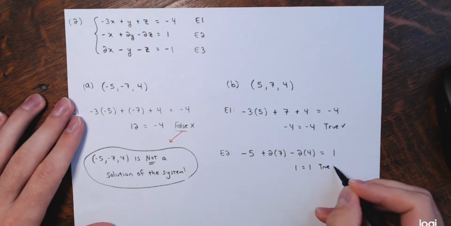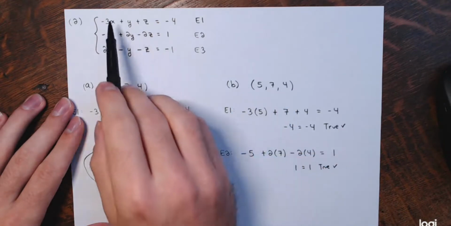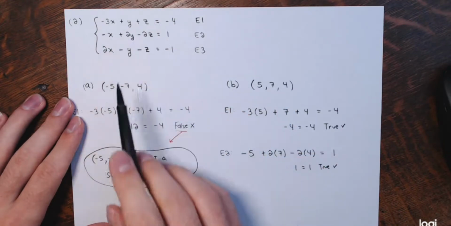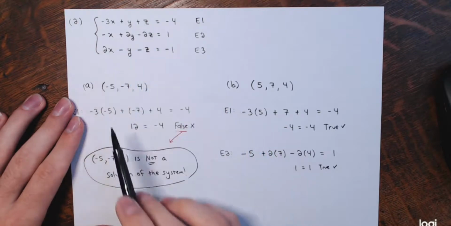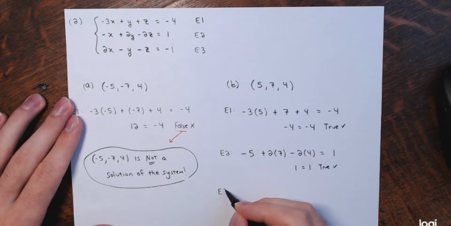Another true statement. So this ordered triple, it's a solution of the first equation, it's a solution of the second equation. But again, that doesn't mean it's a solution of the system. I have to make sure that it's a solution to all the equations.